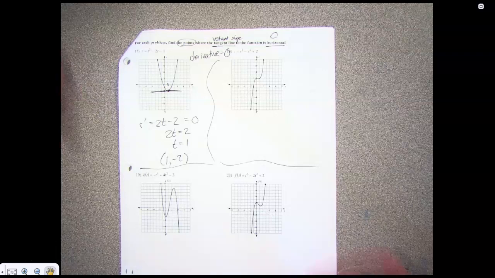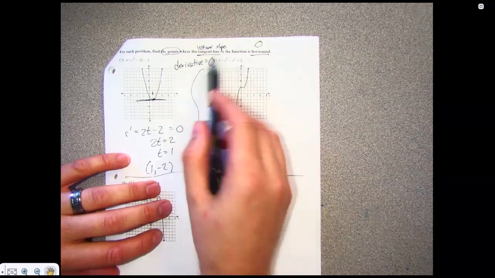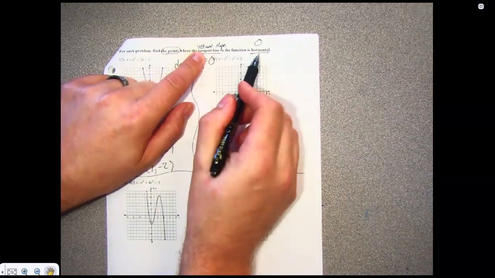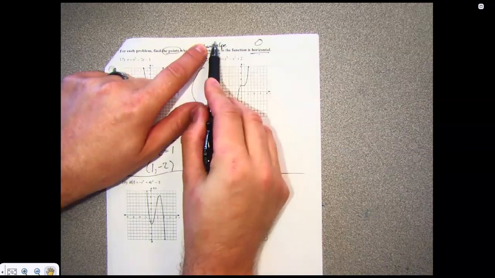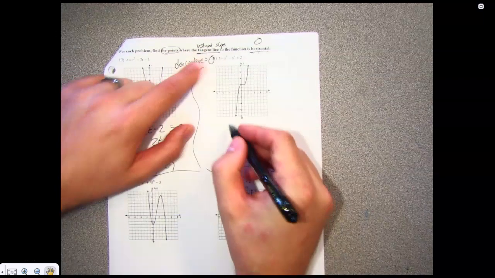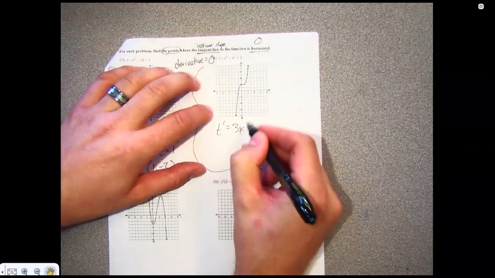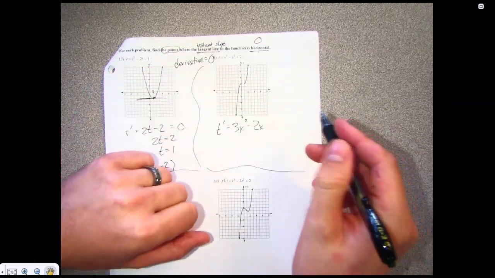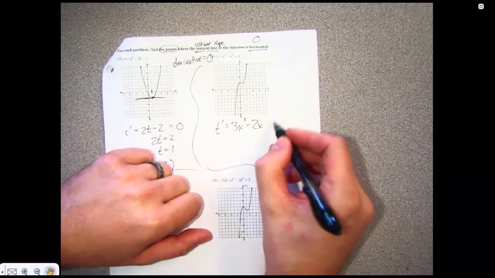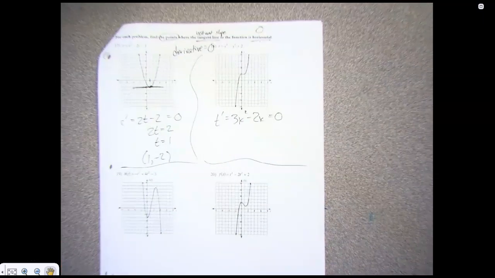No. I can't tell how far you got. Okay. So again, I want to think through the process. I want the tangent line to be horizontal, so I want the instant slope to be 0. Well, how do I find the instant slope? I take the derivative. So t prime, I'm going to use x's, would be 3x squared minus 2x. They do not do a lot of variety here, do they? I want that to be equal to 0. So I'm going to solve that.